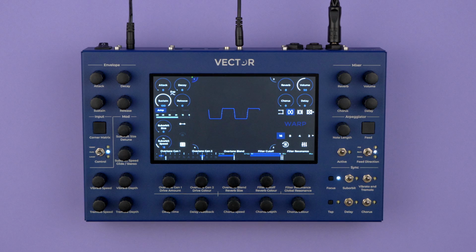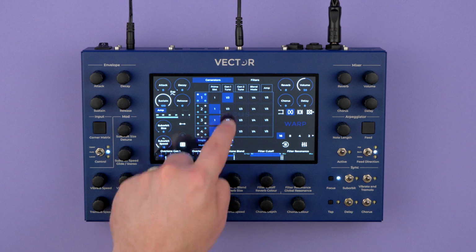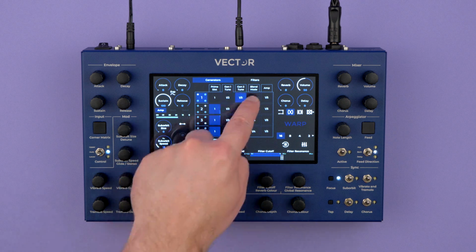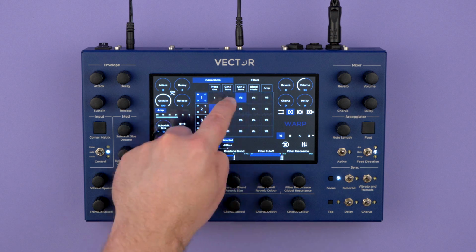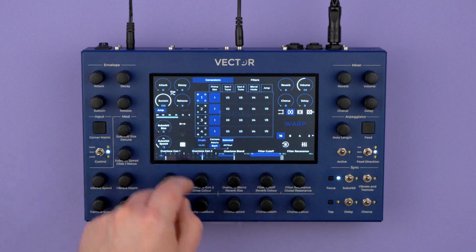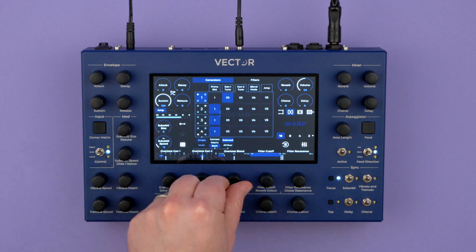The tuning of the generators is handled via the tune view, and you have 5 tuning options per generator, all of which are ratios of the root. These ratios will help keep things tidy and musical, especially when you get into aggressive modulations.